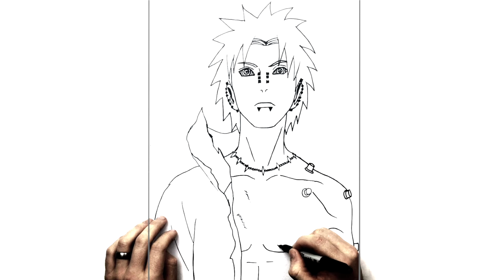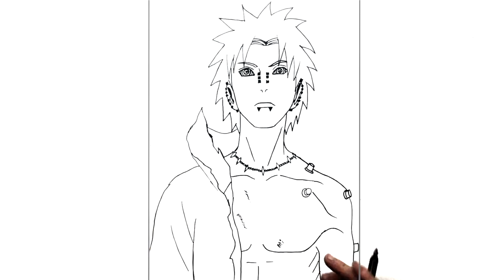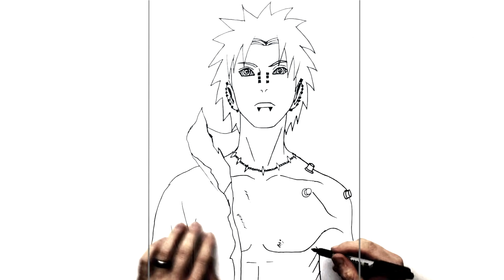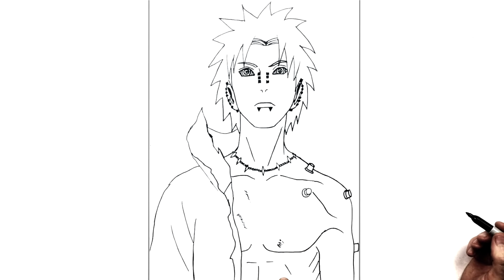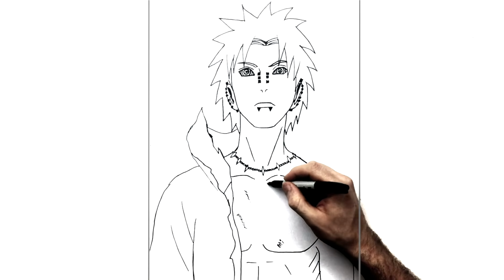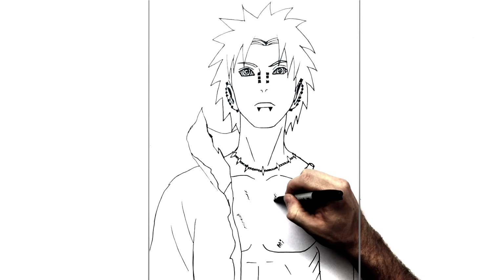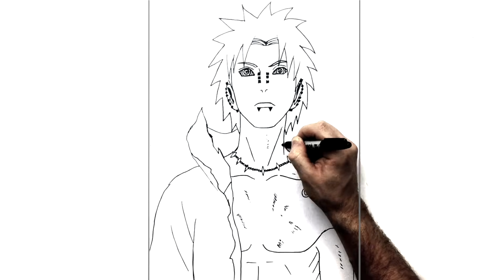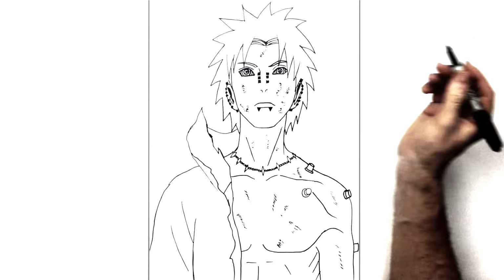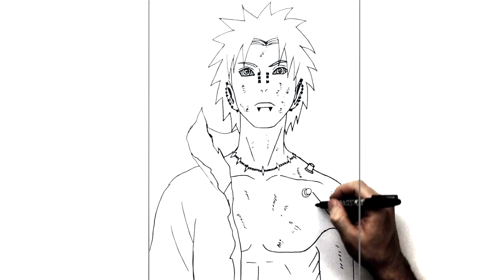Loads of them. It was a fairly intensive battle. Just gonna add a line maybe for a rib or the edge of his abdominal muscle just there as well. So loads of scratch marks, battle marks, little small ones. Something like that.